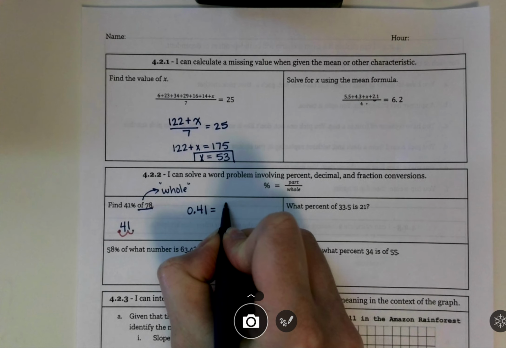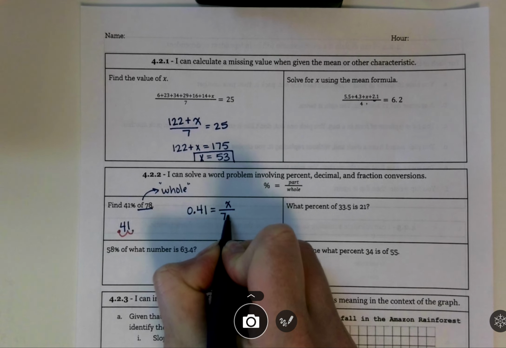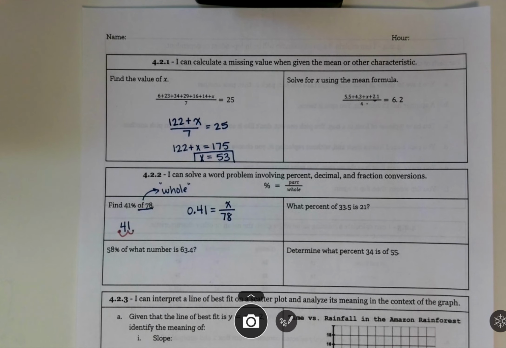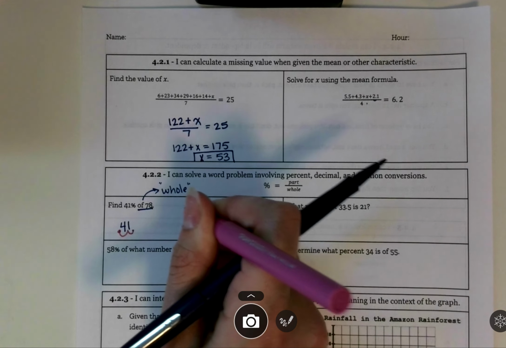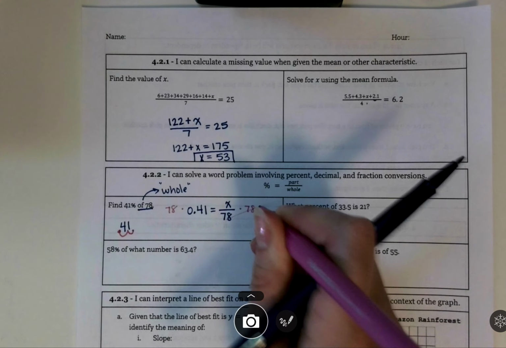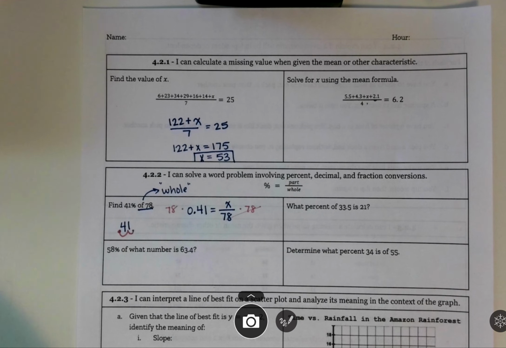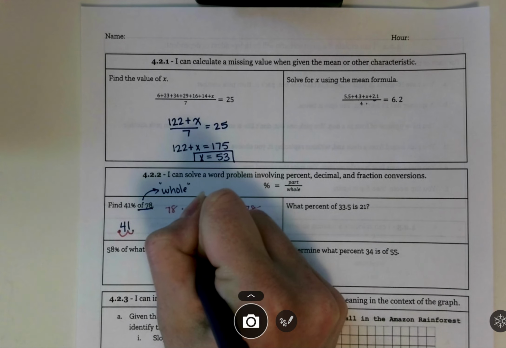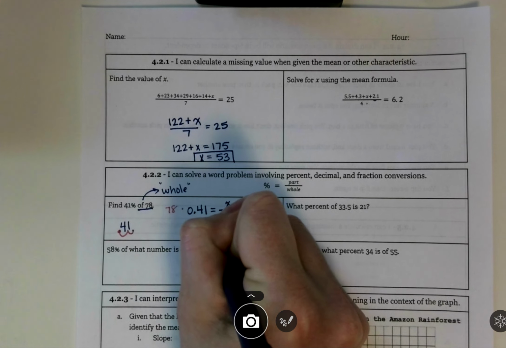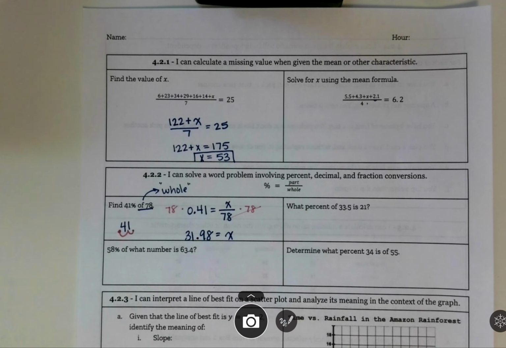So that is equal to something out of a whole of 78. So here I am going to just multiply by my denominator to cancel those out on the right hand side. 78 times 0.41, I get 31.98 is the value of x.